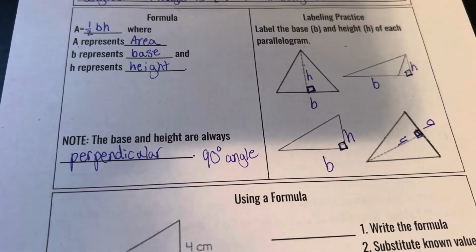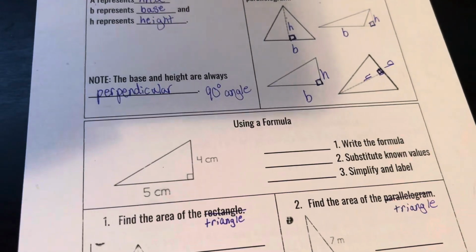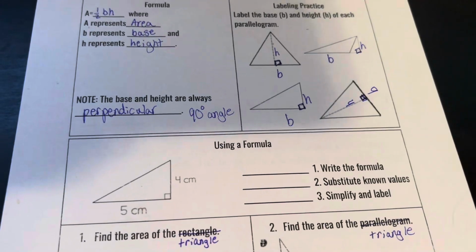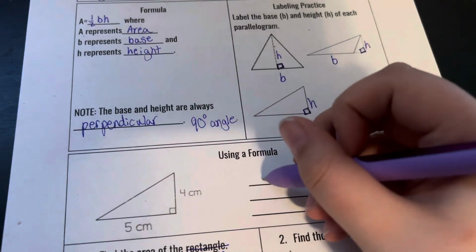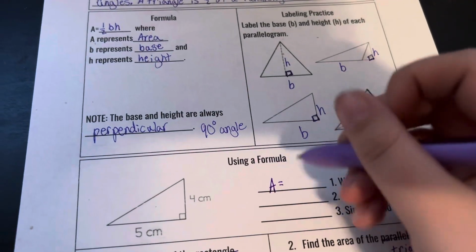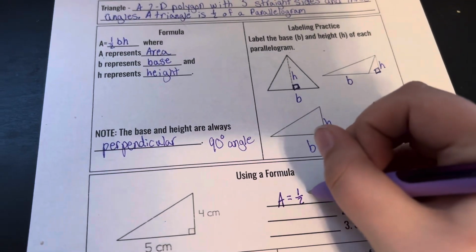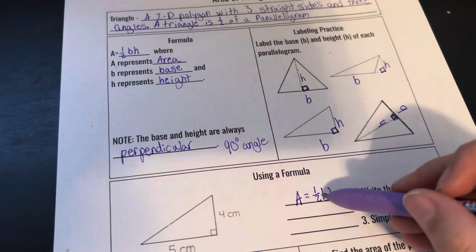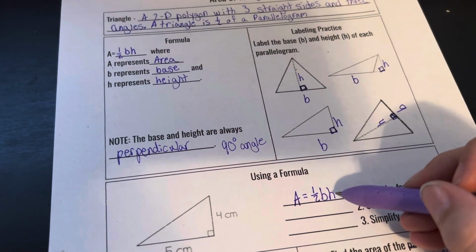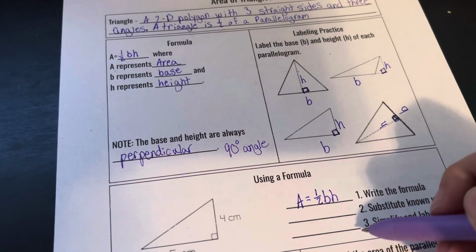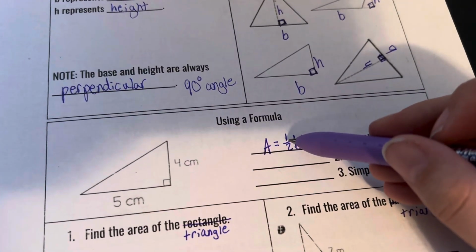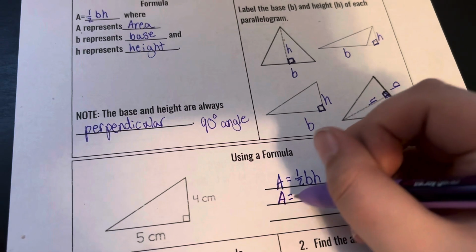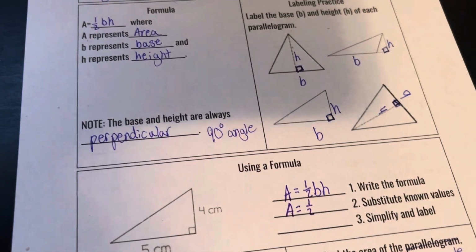Okay? Now let's try using that formula that we just created to find the area of this triangle right here. The first thing I'm going to do, just like yesterday, is write the formula. So area equals half base times height. We know that a variable next to a variable means to multiply, and a number next to a variable means to multiply. So this says a half times base times height. Area equals 1/2. That doesn't change.